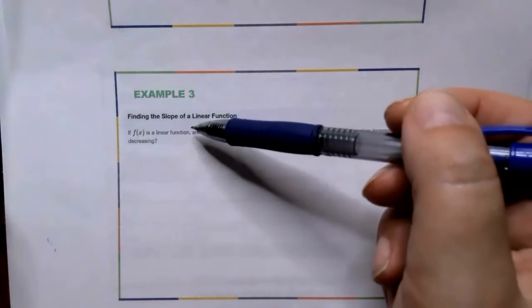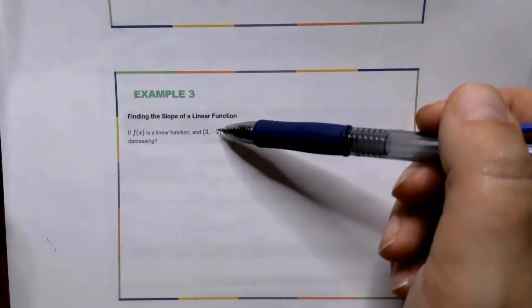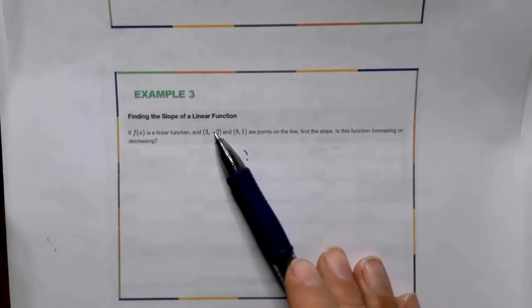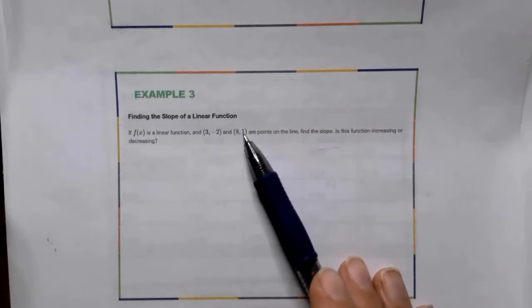So here's an example. It says if f of x is a linear function and points (2, 3), (-2, 8), and (1) are points on the line, find the slope. Is this function increasing or decreasing? Okay, so they didn't give us an equation, they just gave us 2 points, and they told us that it's a linear function. That's important information.